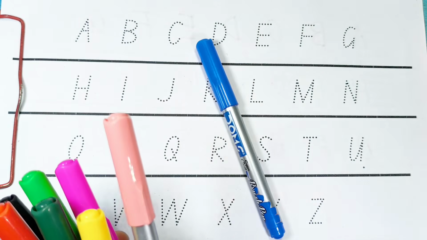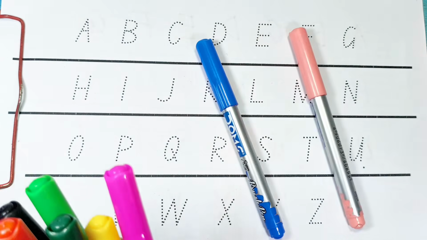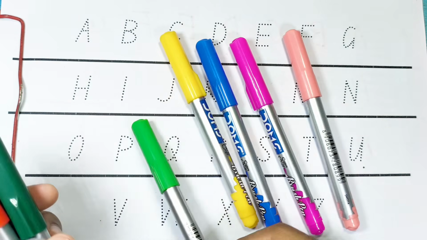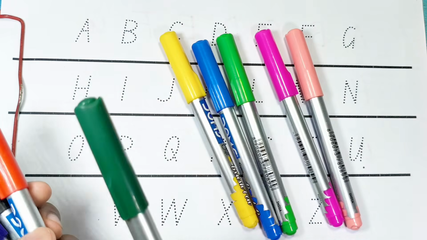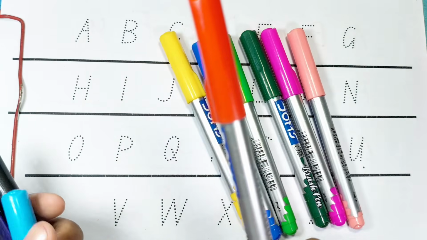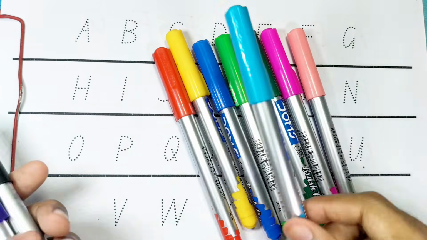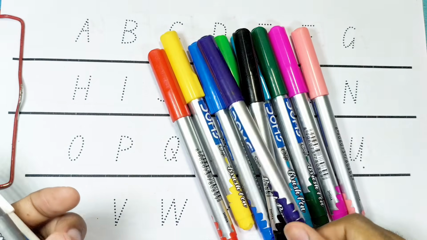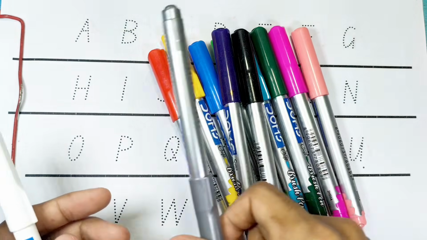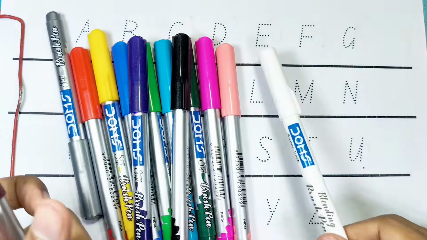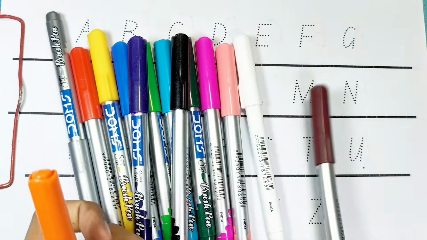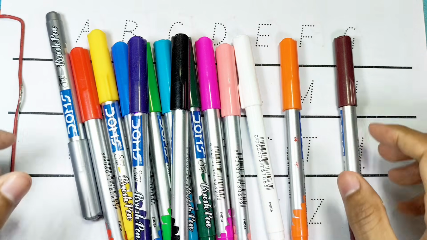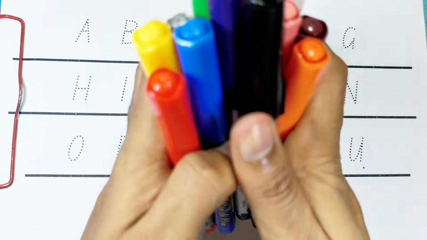Blue color. Light pink color. Dark pink color. Yellow color. Light green color. Dark green color. And the next one is red color. Sky blue color. Black color. Kids, the next one is Persian blue color. Silver color. Stay with us. The next one is white color, brown color. Now we open the color of orange. Yes, the last one is orange.